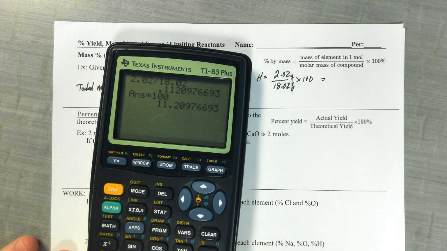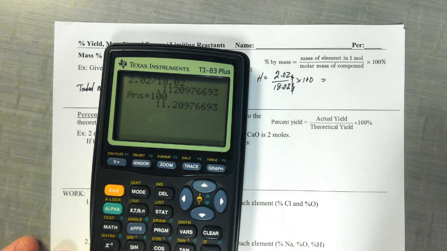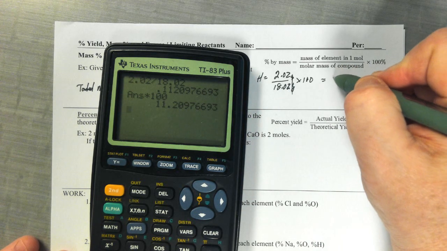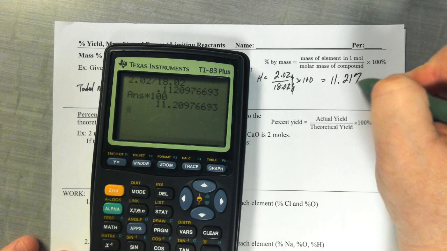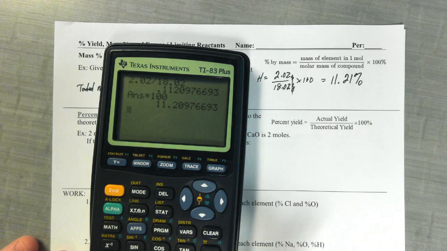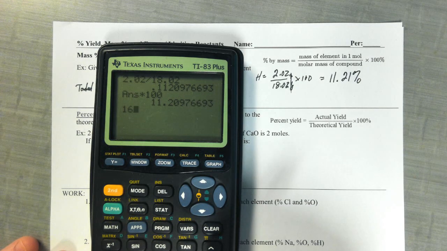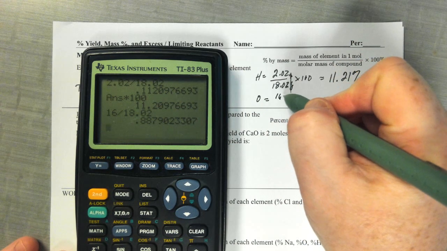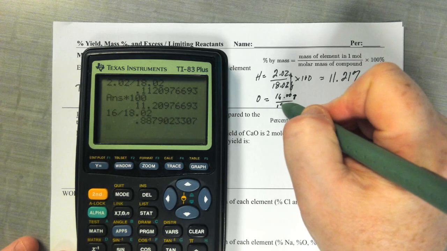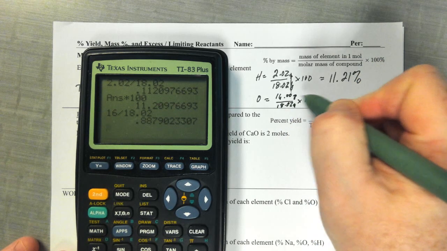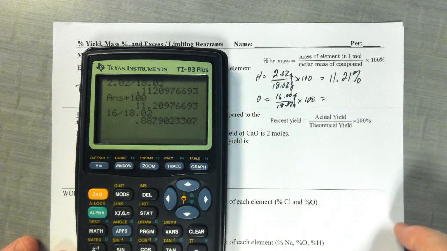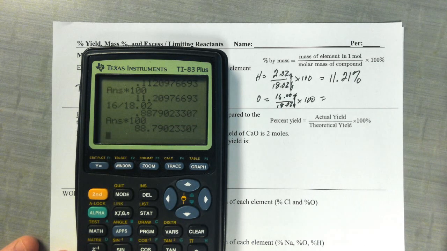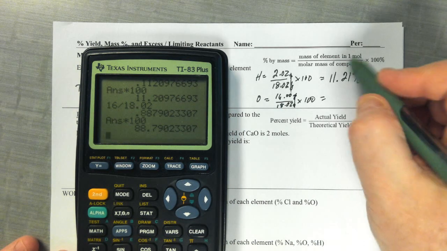Now, percents typically are always 2 past the decimal. That's like the general rule. So we got 11.2097, yada, yada, yada. So we're going to round that to 11.21%. Now, 16 divided by 18.02. So I'm going to put oxygen here. 16.00 grams divided by 18.02 grams times 100, grams cancel, and we get, forgot to do times by 100, 88.7902, yada, yada, yada.